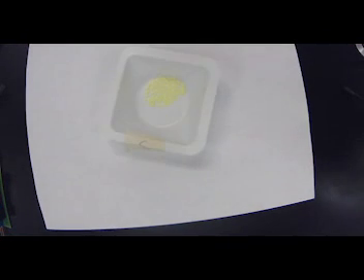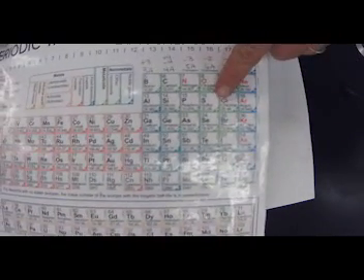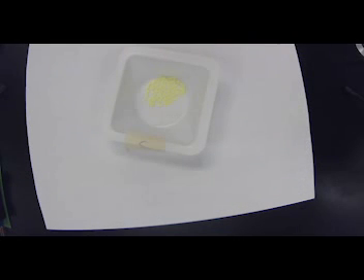Next one we're going to look at is going to be sulfur. So sulfur is here. Sulfur is yellow. It's a flat sheet. It is definitely not shiny. And we'll see, where is sulfur here? It is here in group 16, number 16. It is a non-metal. So since it's a non-metal, we should not see all the properties of a metal.